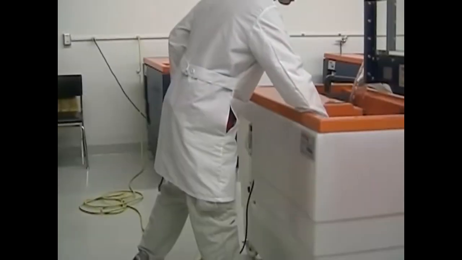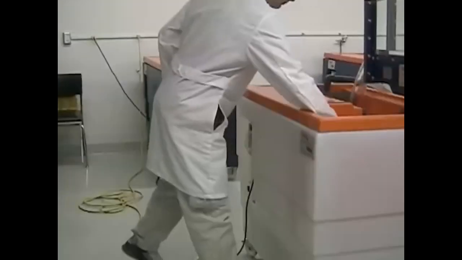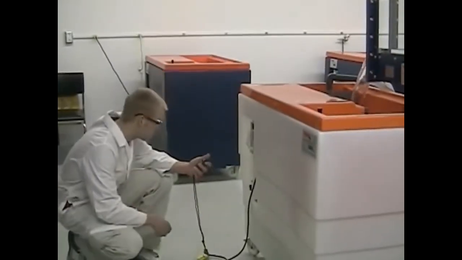For an accurate reading of the flow rate, use the hydraulic bench and stopwatch to read the volumetric change of water over a defined time interval.